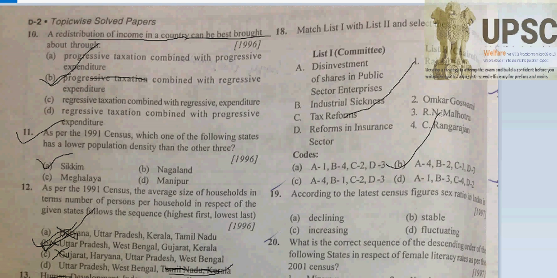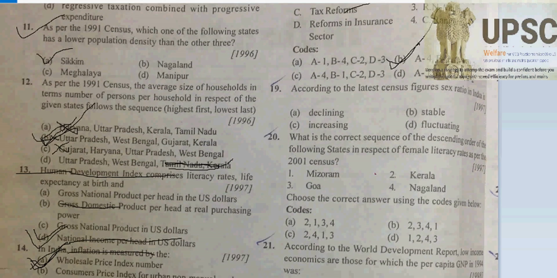And one thing, that's the Omkar Goswami Committee on Industrial Sickness, in 1994. And the Rangarajan Committee on disinvestment of shares in PSUs, in 1993. And the R.N. Malhotra Committee on reform in the insurance sector, in 1993. So B is going to be the correct answer here.